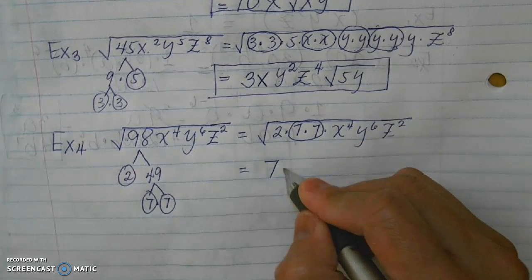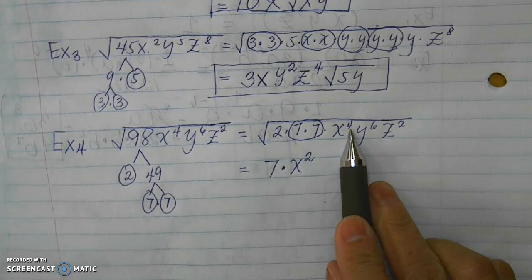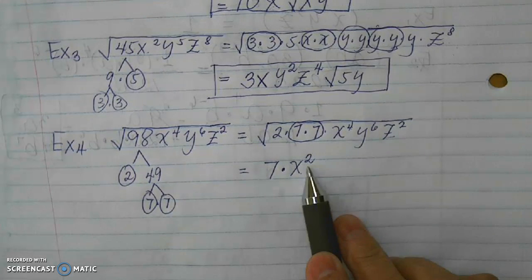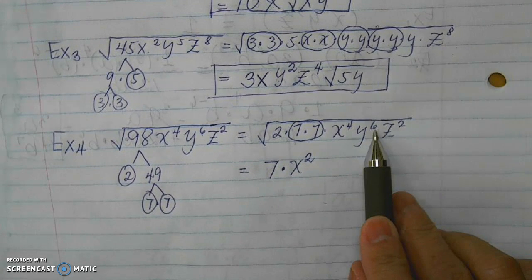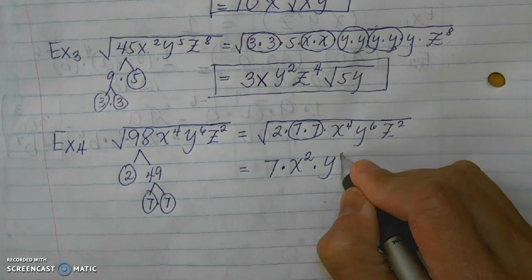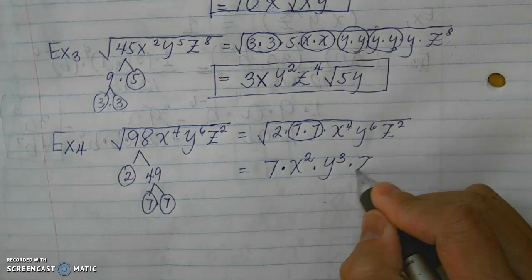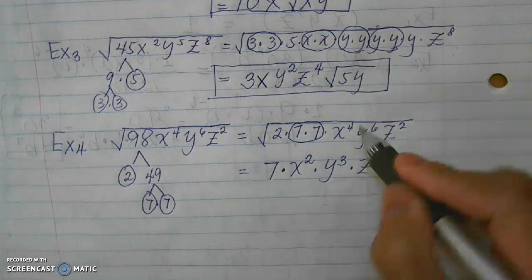Therefore, your x outside is a power of 2 because 4 divided by 2 is 2. 6 divided by 2 is 3. And 2 divided by 2 is 1. They're all gone.